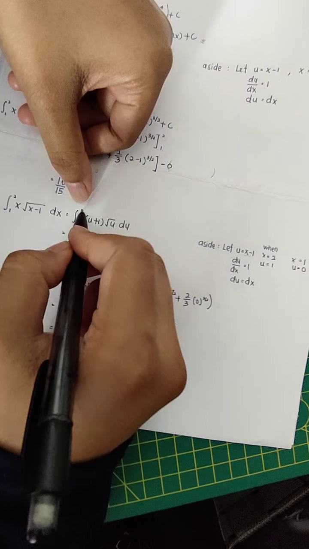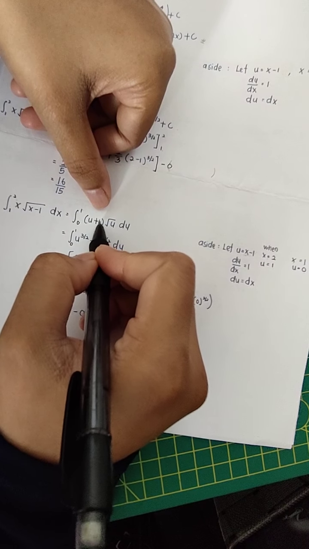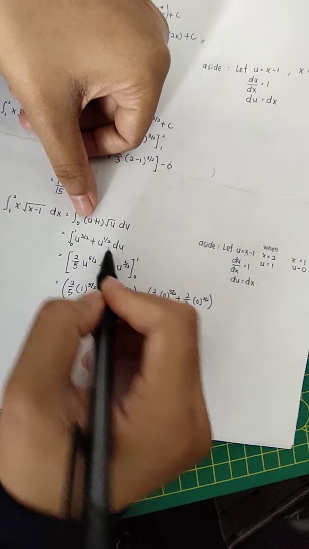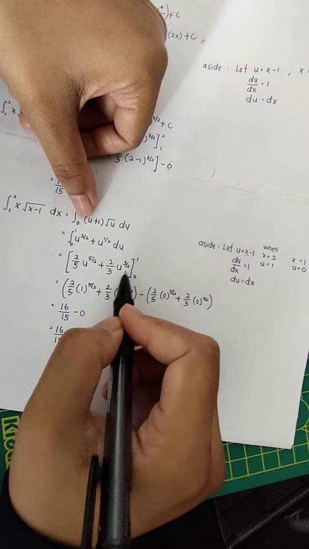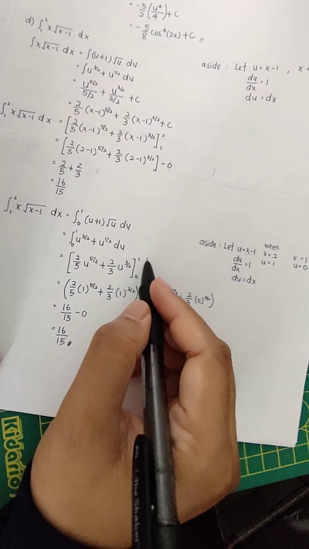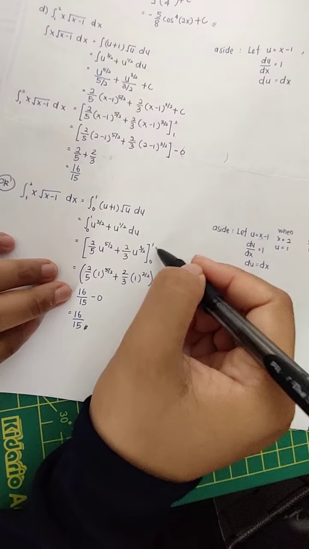So integration from 0 to 1, tadi u plus 1 x kita, so sama je kat atas, square root u du. So hasil dalam ni sama. Okay, so awak akan integrate dapat sama jugalah. Yang tak samanya bila awak nak substitute value x lah. Okay, bukan lagi x tapi u.